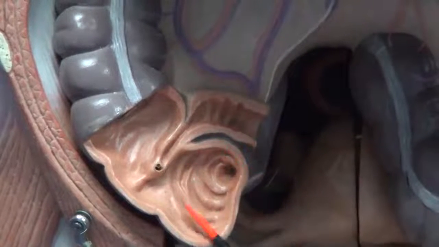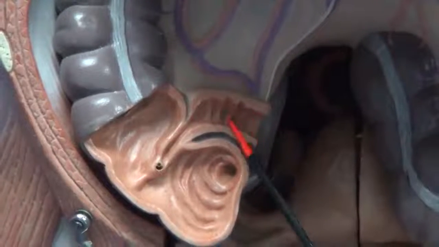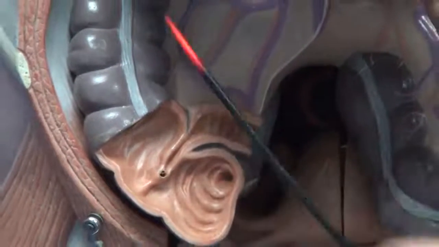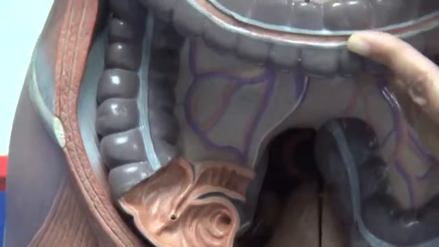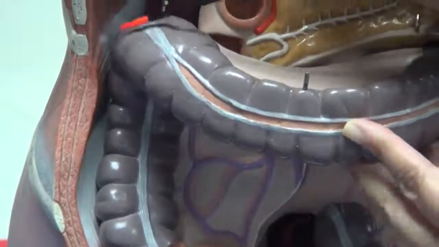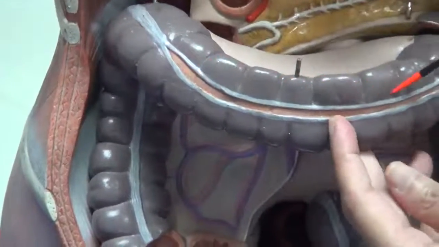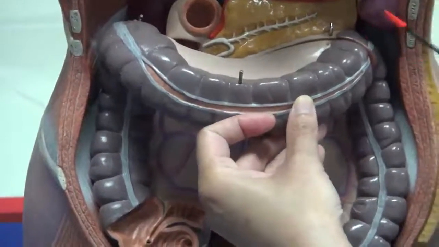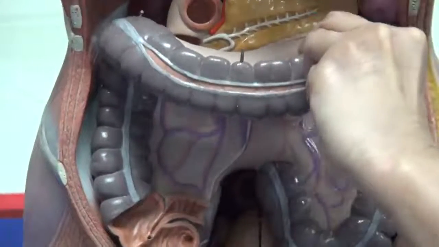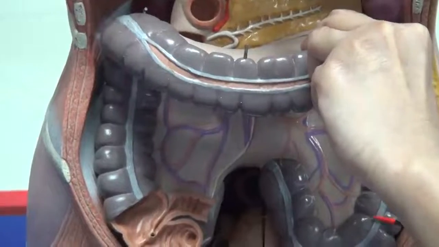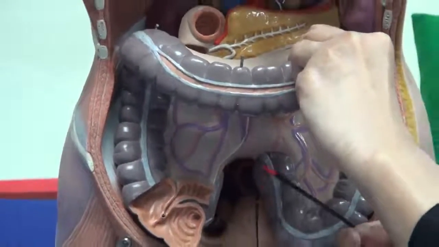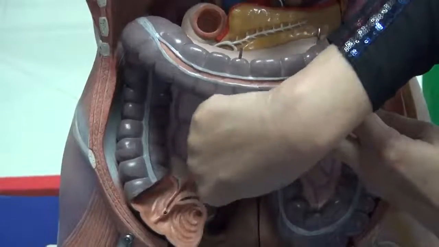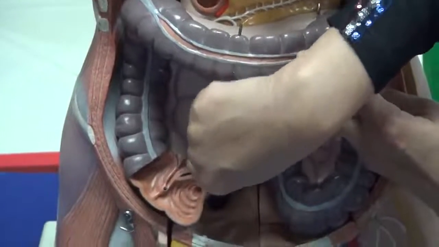Okay, again cecum, terminal ileum, and here ascending colon, up here right colic flexure or hepatic flexure. This is transverse colon, left colic flexure, down here descending colon, sigmoid colon. Rectum is down there, so cannot be seen.